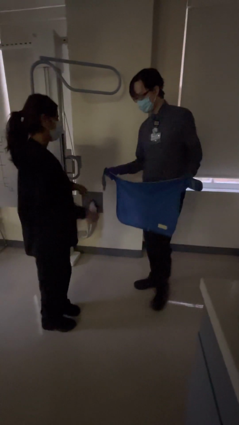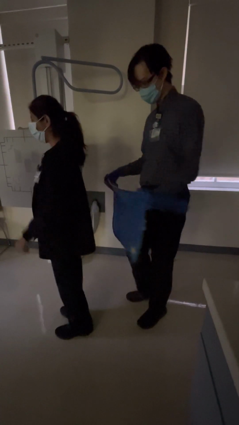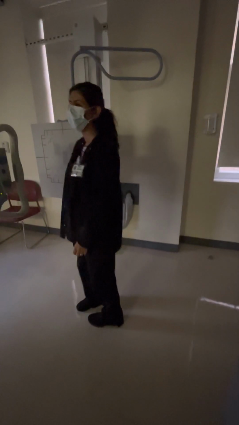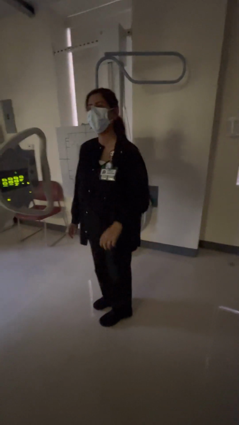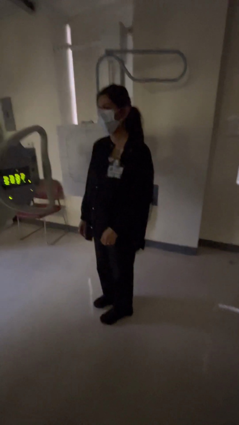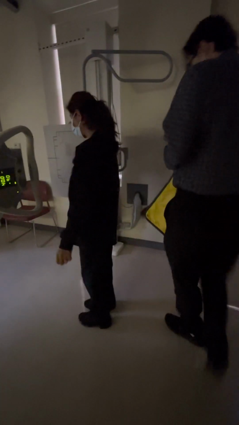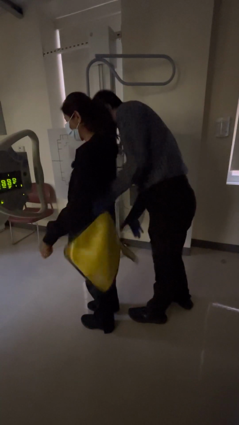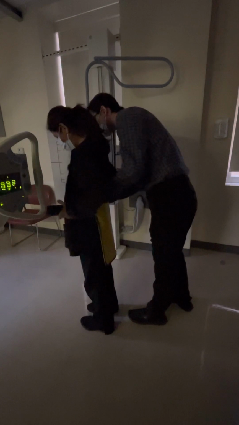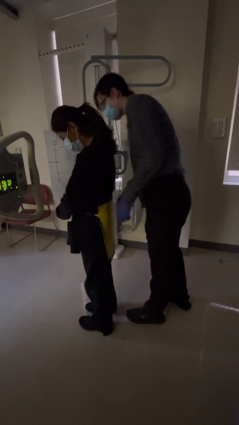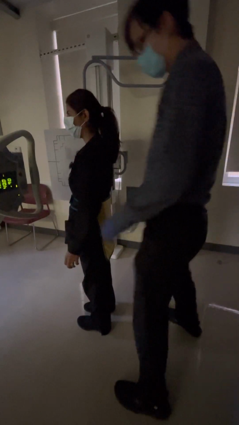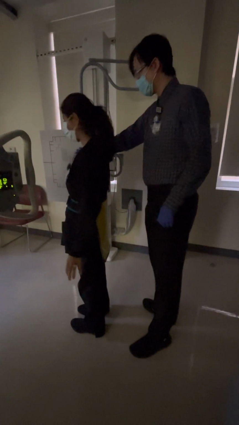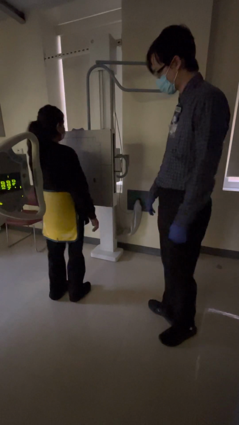So turn around. And actually, maybe I'll use the smaller one. That way it's lighter, so it's heavy. Okay. Does this reach all the way in the front? Yeah. It does? Sort of? Okay. All right, so we'll have you turn to face this board.